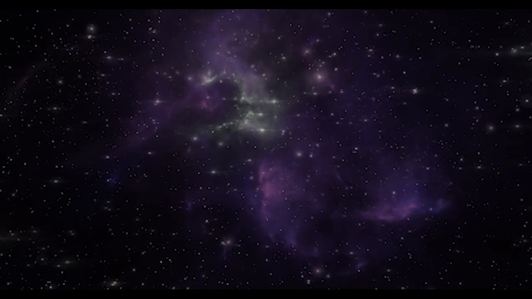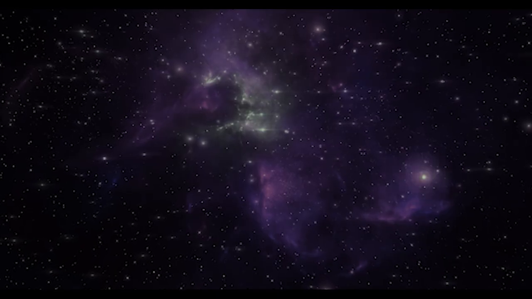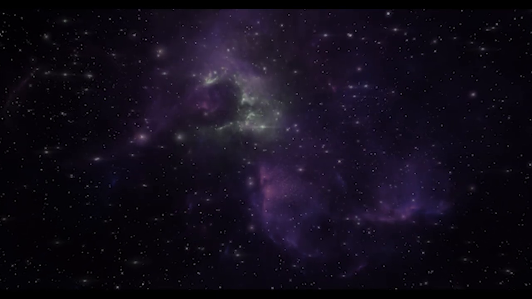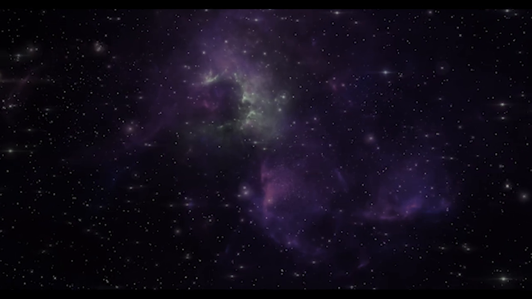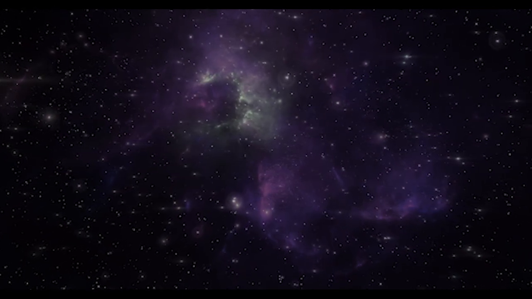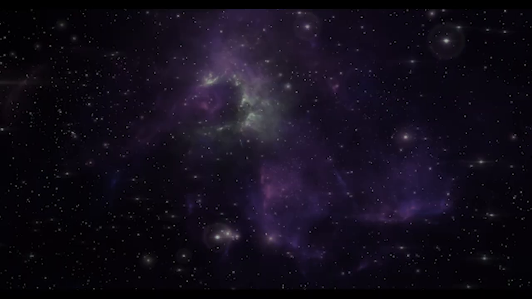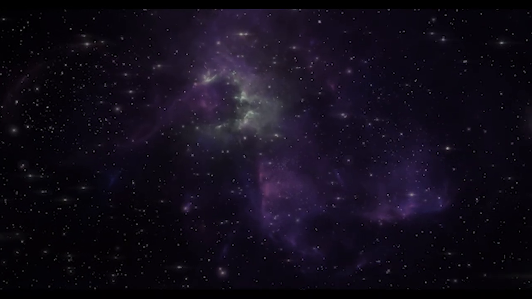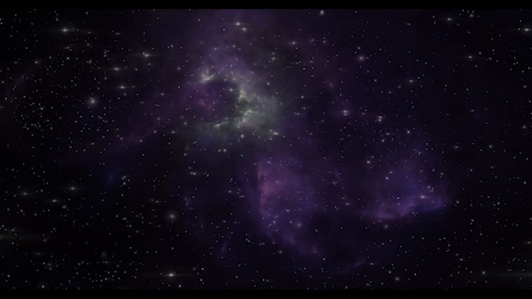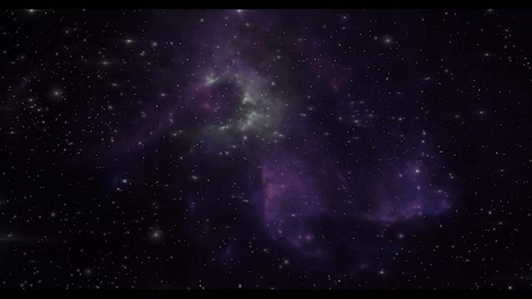The Milky Way is a spiral galaxy. It contains hundreds of billions of stars. Our Sun is located in one of its spiral arms. The galaxy rotates slowly. A full rotation takes hundreds of millions of years. Stars orbit the center due to gravity. This motion is stable and predictable.